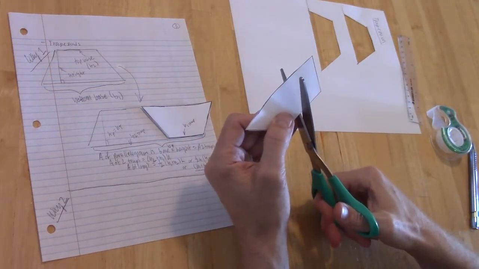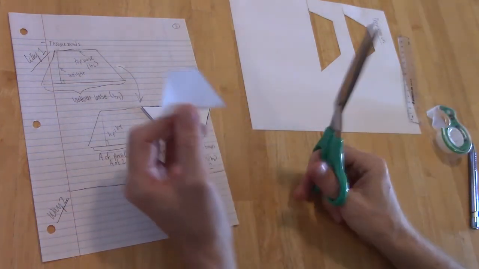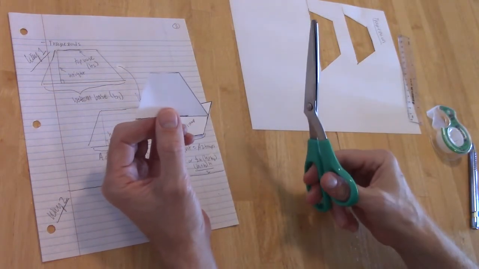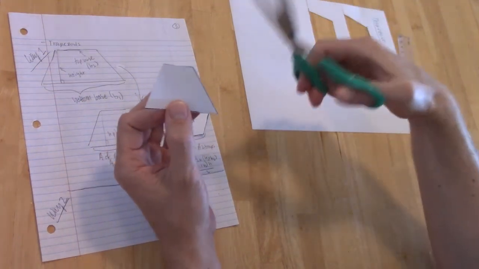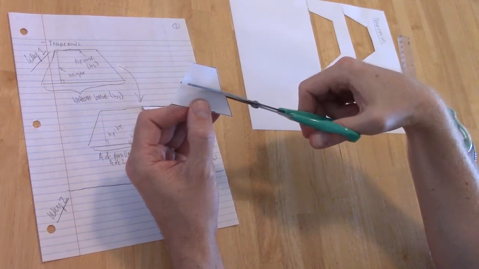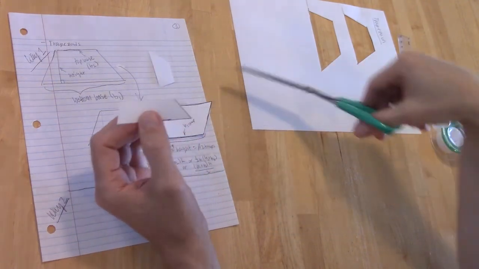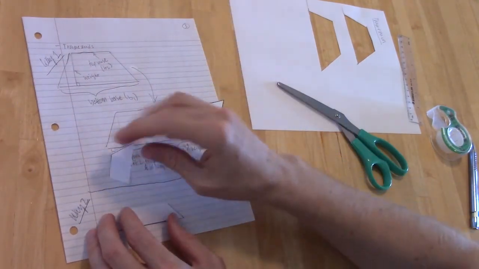So I'm going to go ahead and cut it. Okay, we're going to pretend that this is my trapezoid right here. Let me get it a little bit shorter. What I'm going to do with this trapezoid is similar to a triangle exploration. We're going to cut the trapezoid in half. So I need to actually trace it first.